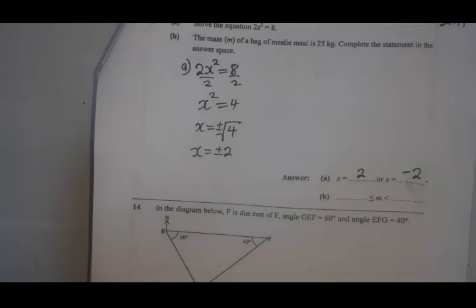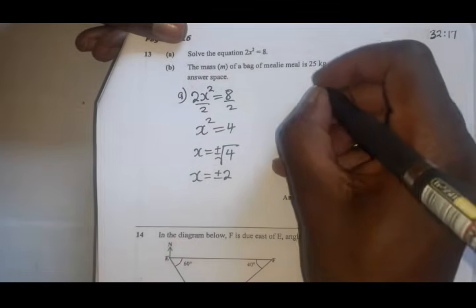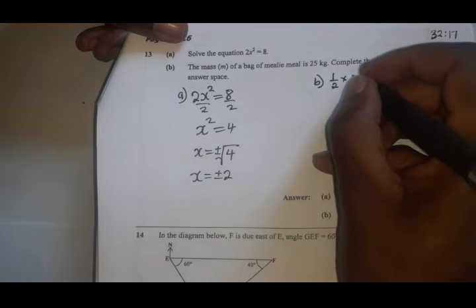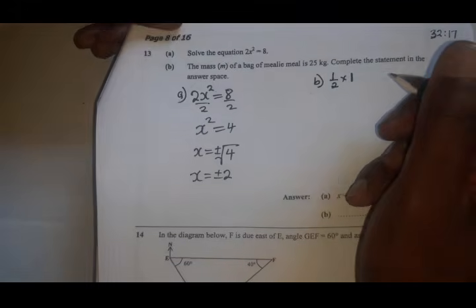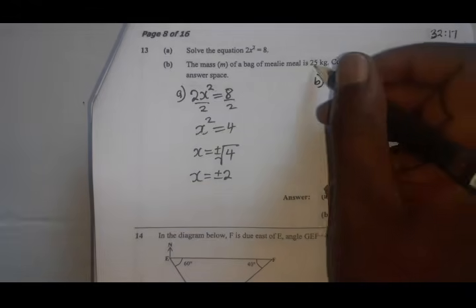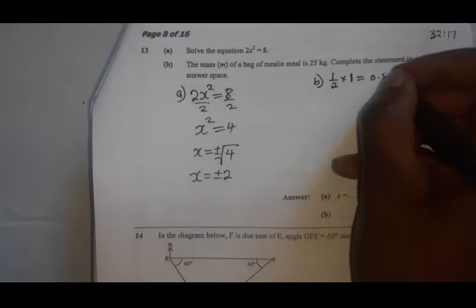So how do we find the absolute error? Here, we need to multiply half by the least unit of measurement, which is 1 for the whole number. And this is going to give us what? 0.5.